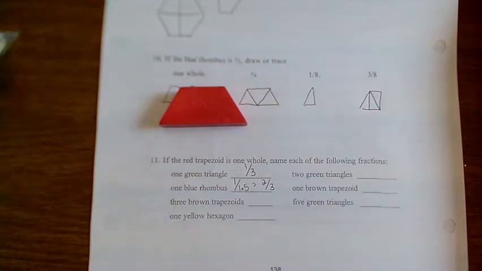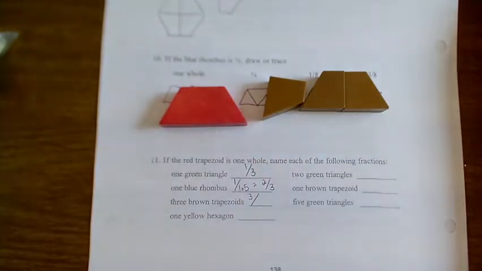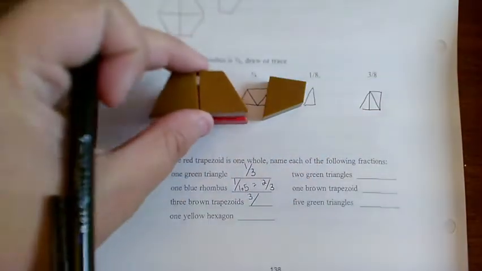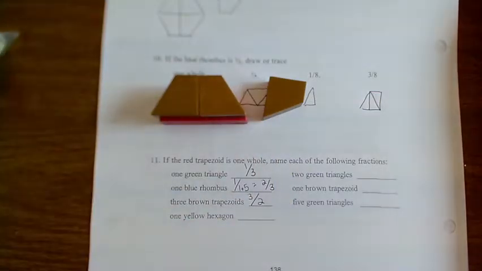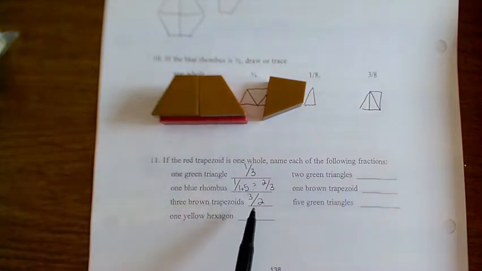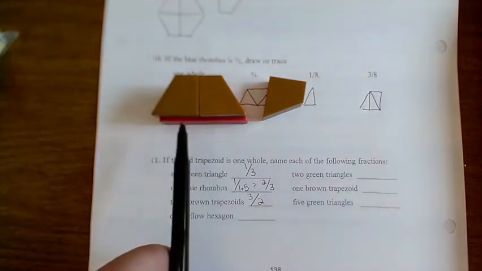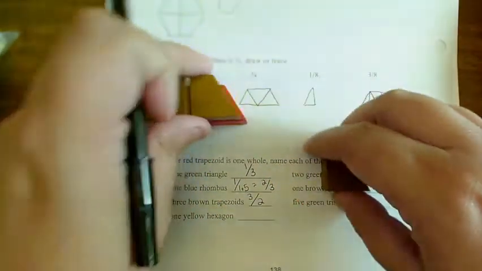So if you had 3 brown trapezoids, you have 3 pieces, and it only takes 2 of them to make the whole. So we would have 3 halves. So that would reduce down to be 1.5. So 1 full trapezoid equivalent plus half of another trapezoid.